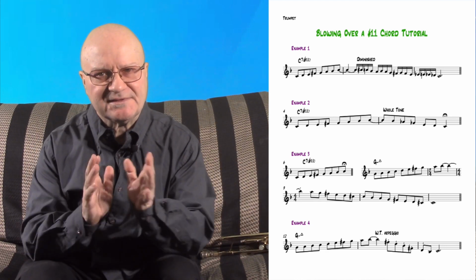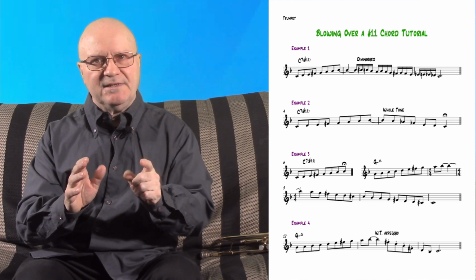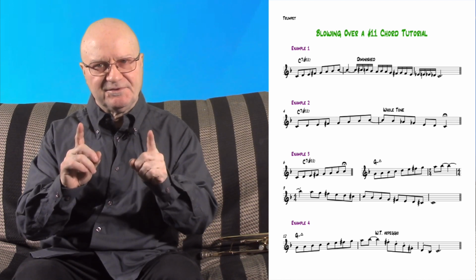Sometimes I will think of a C7 sharp 4 as a G minor major. Let me show you what I mean.